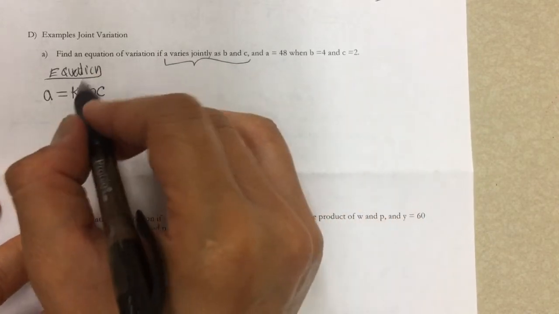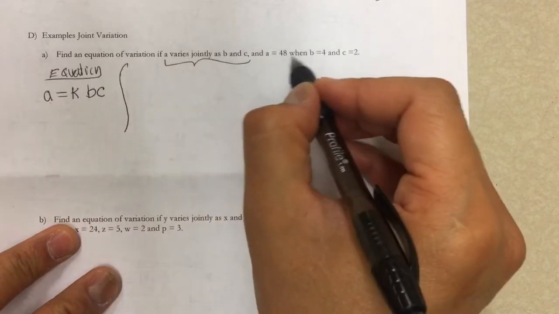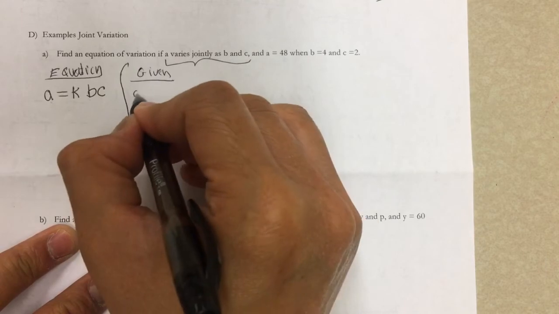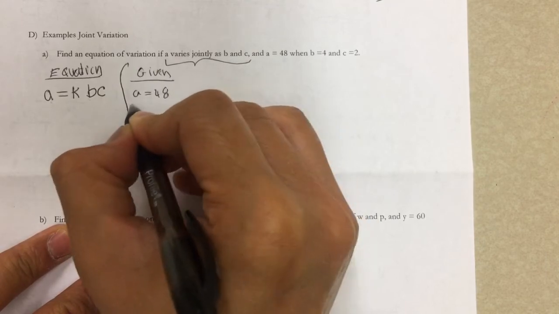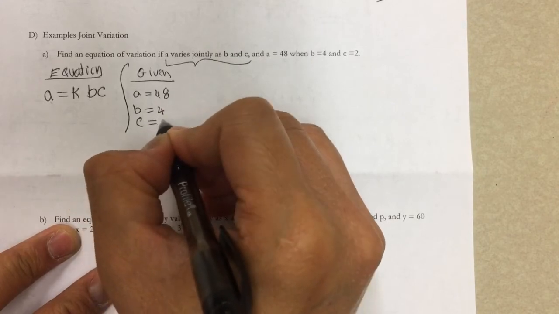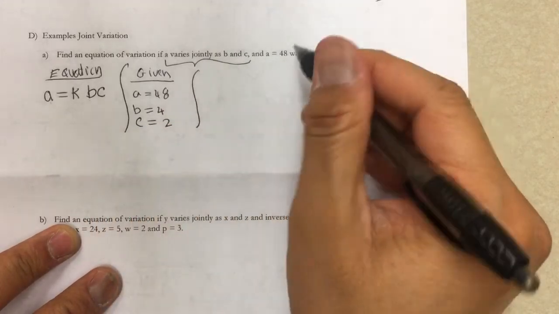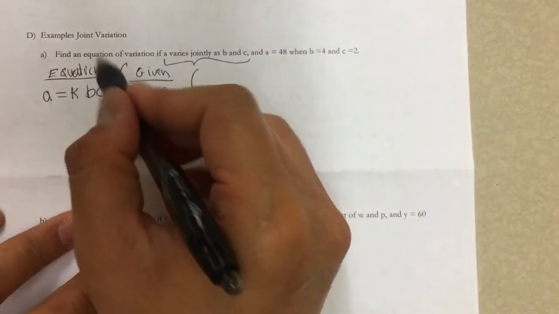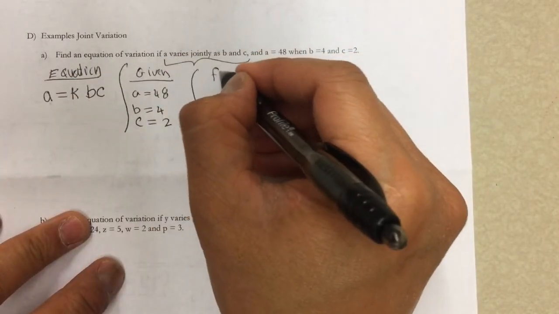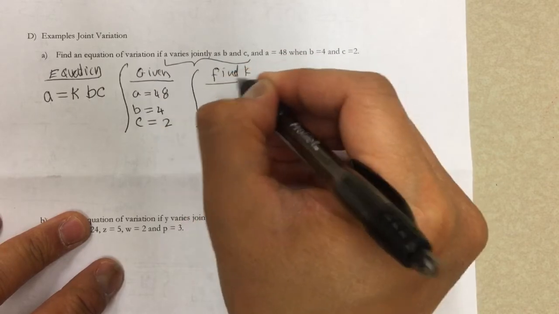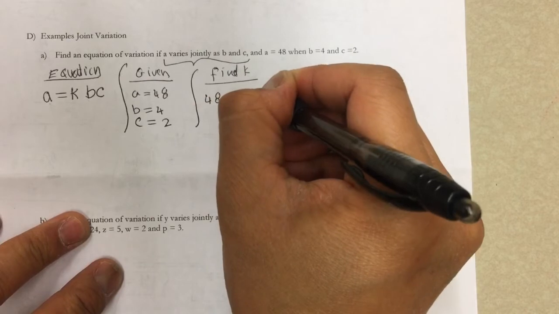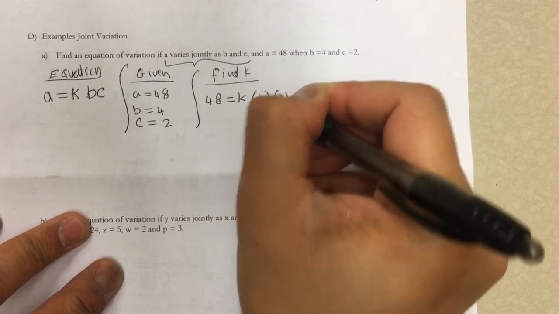All right, so from the equation, now we're going to go ahead and identify the given information, which is A equals 48, B equals 4, and C equals 2. And the whole purpose of using the given information is to find the equation. And to find the equation means that we have to fill in what K is. So we go 48 equals K times 4 times 2.